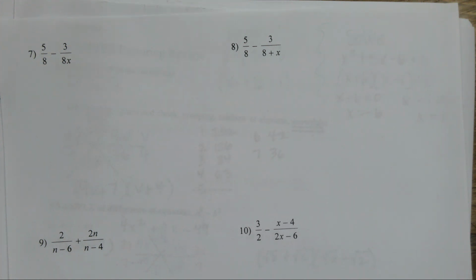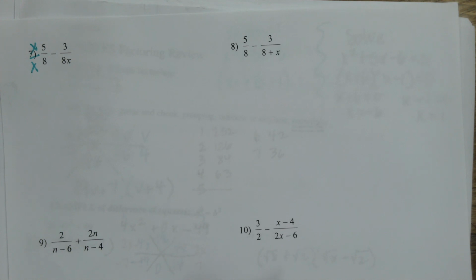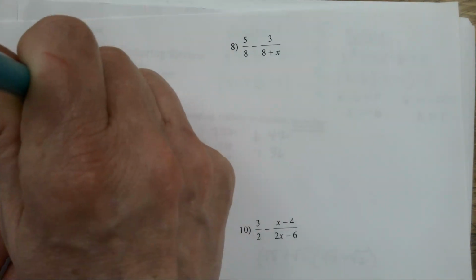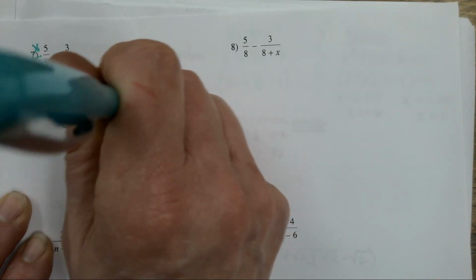And if you do it that way, you're going to end up sometimes having to cancel in the end. So if you can find the least common denominator, that's a better route. And the least common denominator is the factor that they share. So for problem number 7, the first fraction has 8. The second fraction has 8x in the denominator, and so the first fraction is only missing that factor of x. So I'll multiply the front fraction top and bottom by x, leaving me with 5x over 8x minus 3 over 8x.